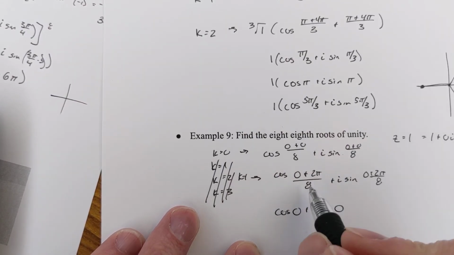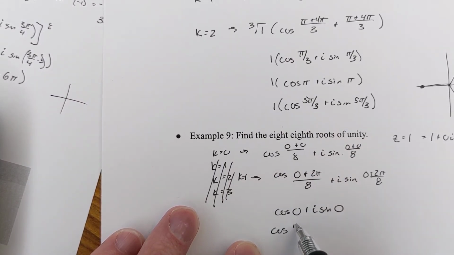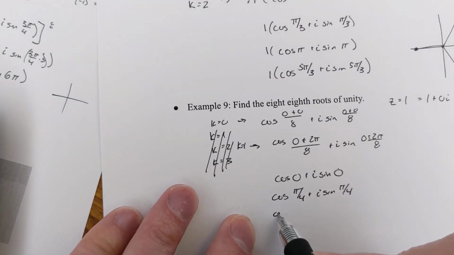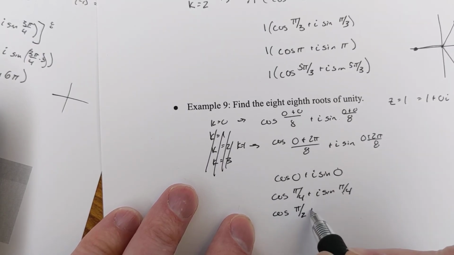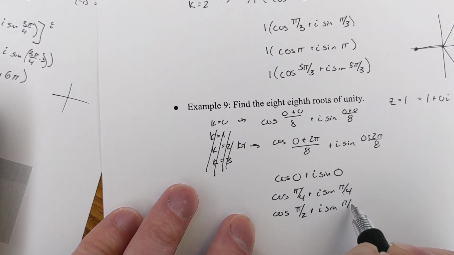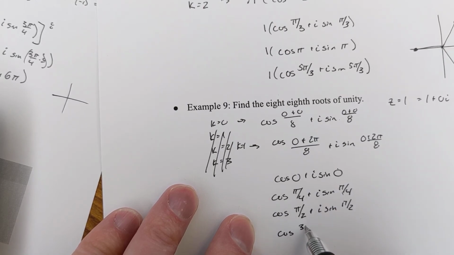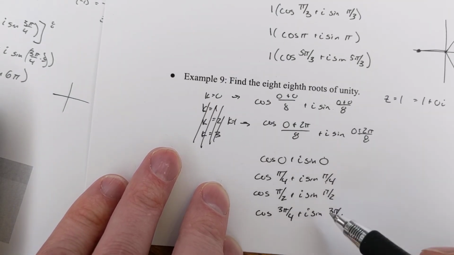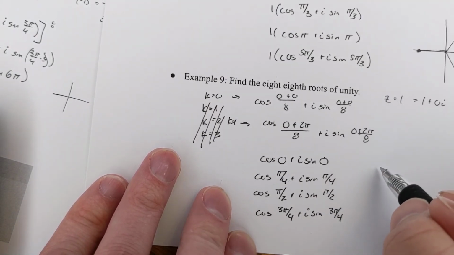The second one is pi over 4. So going from 0 to pi over 4, I'm counting by pi over 4s. The next one, I just need to add another pi over 4, which gives me pi over 2. And then I just keep repeating that process until I have all of them that I need, because they're going to be evenly spaced, so the spacing has to be the same.